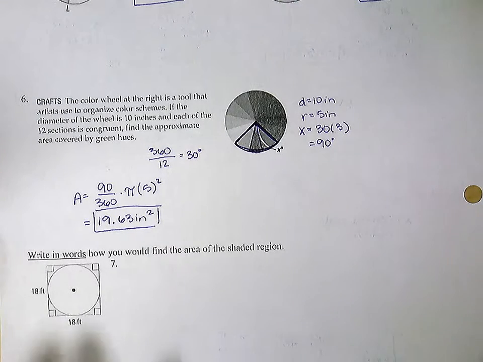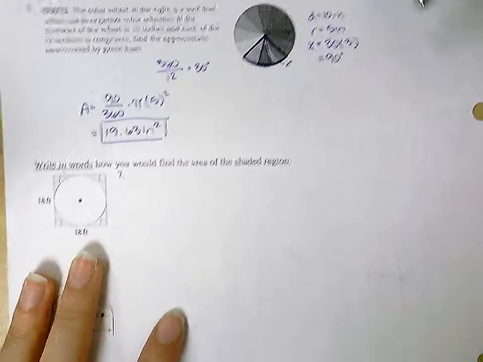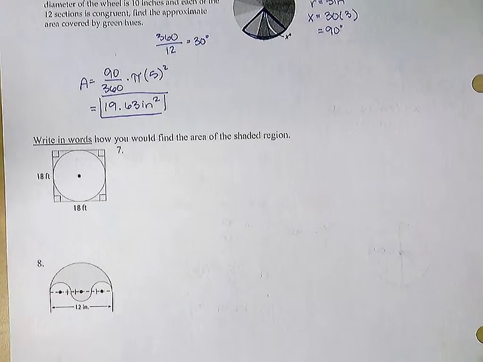All right, I'm only going to do number 7. Okay, so number 7 says write in words how you would find the area of the shaded region. Think about this. What would you have to do to find the area of that shaded region? Yes, Alyssa. 2 pi r squared.